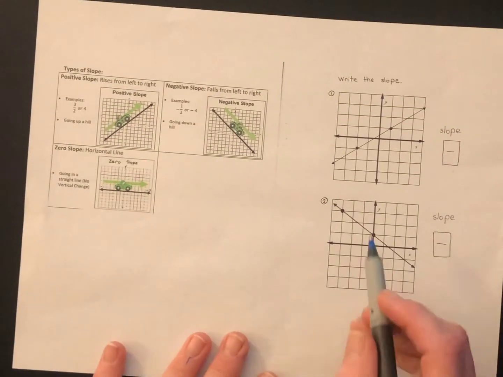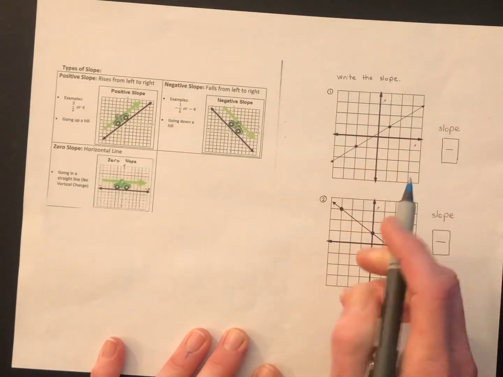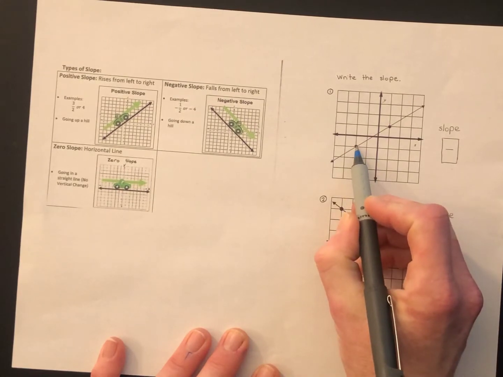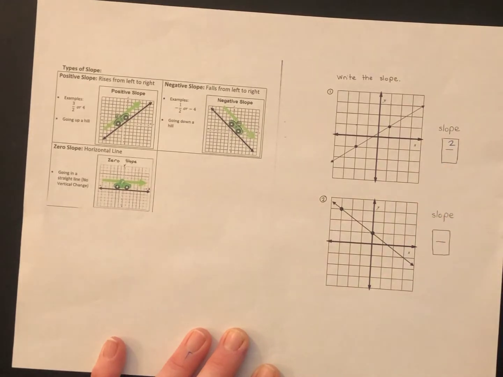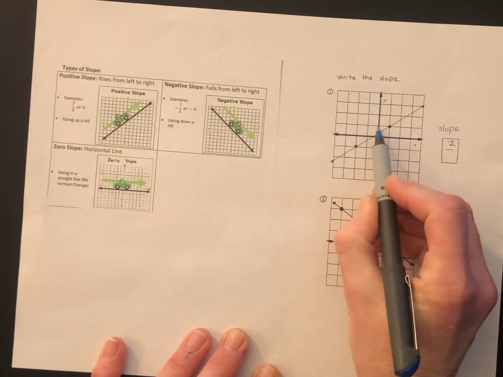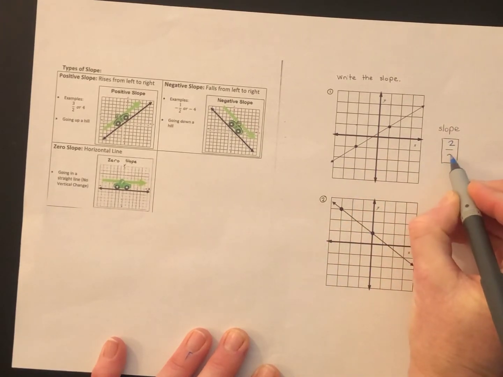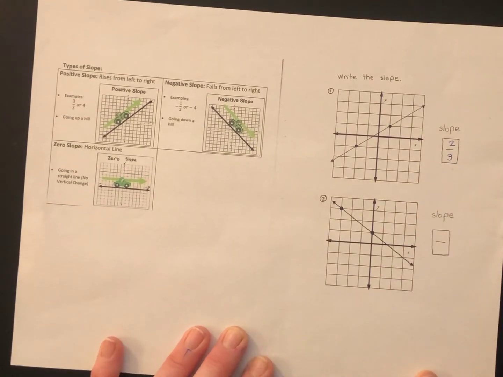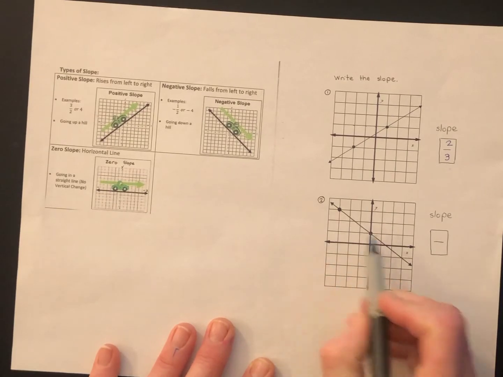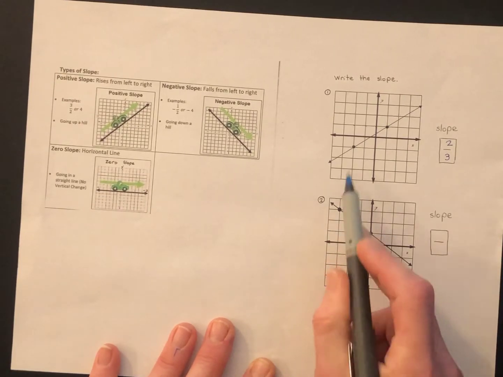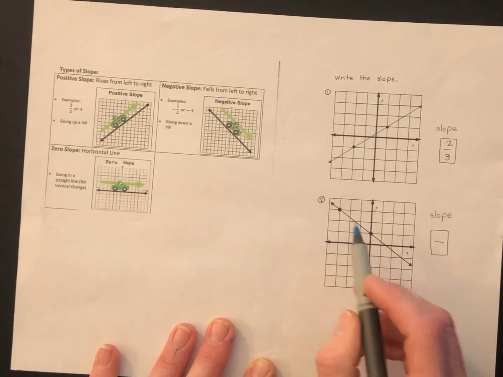To find a slope, remember you go up and over. So rise, so I start here, I go up, 1, 2, and over, 1, 2, 3, 2/3. So I have a positive slope of 2/3. Let's look at this one. Got my 2 points, but I can't go up, so I'm going to go down.